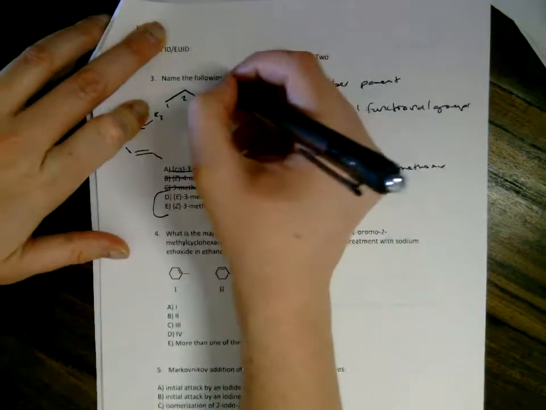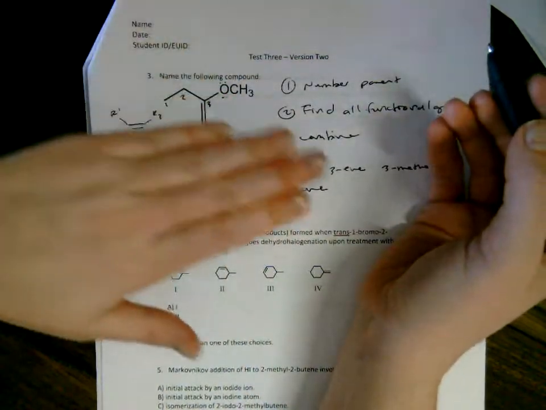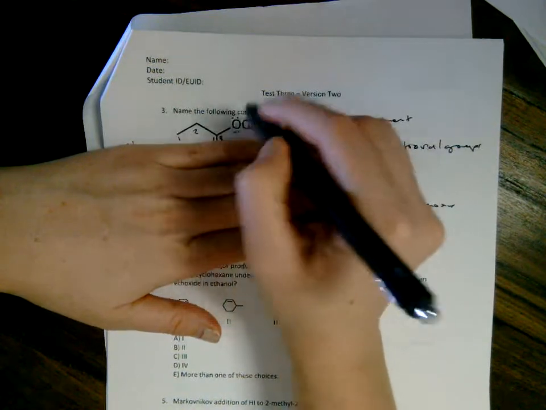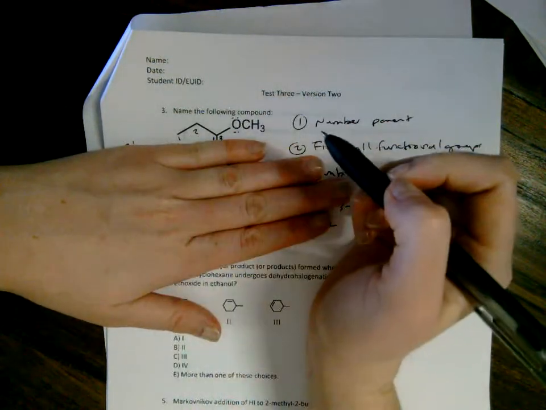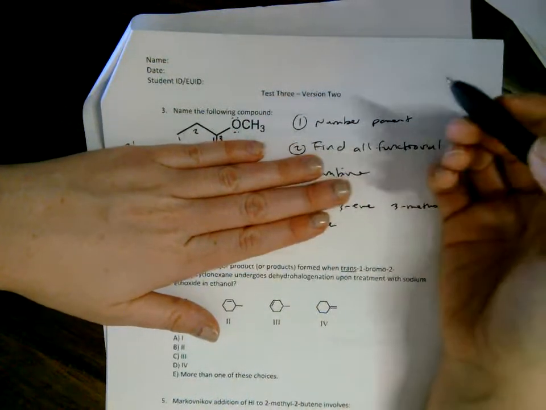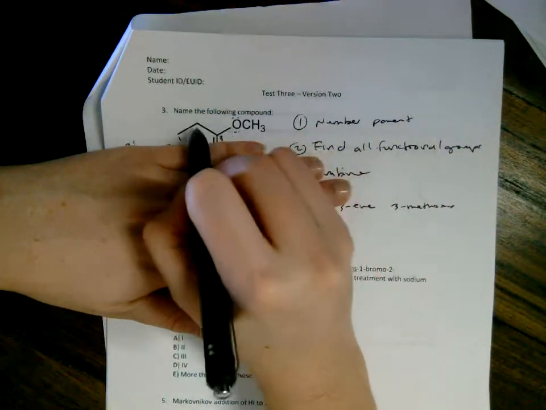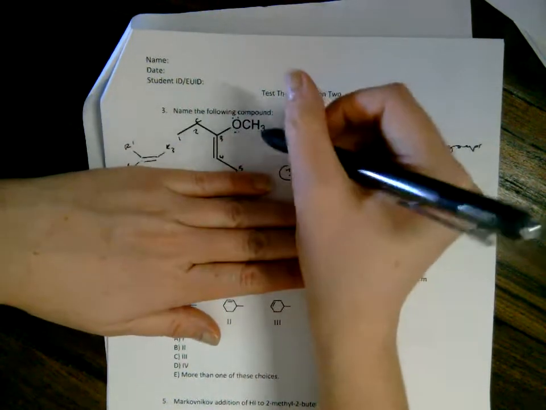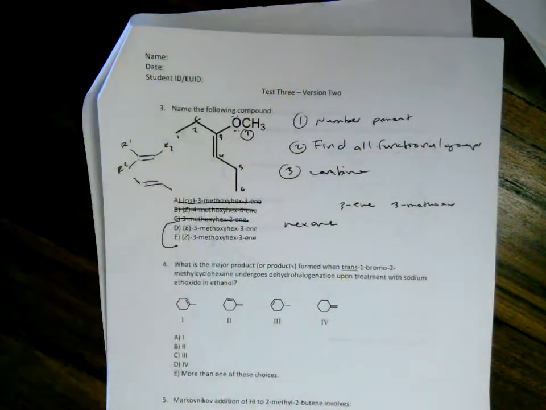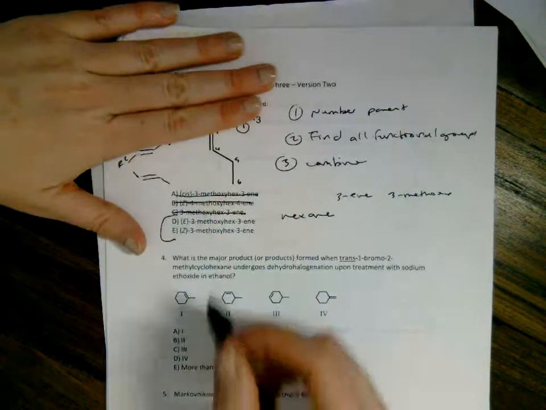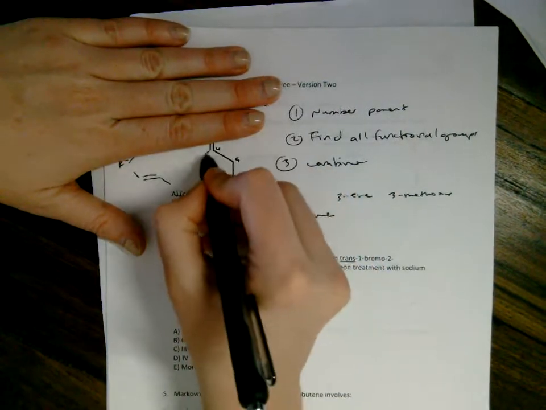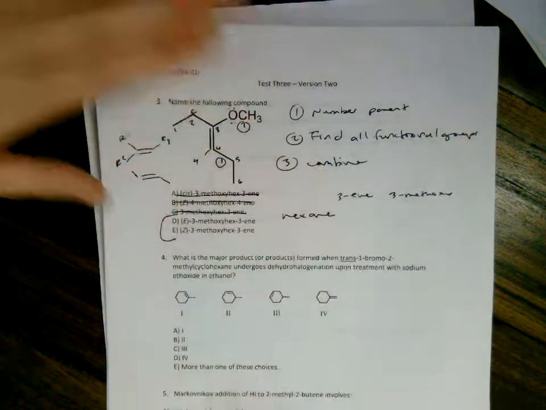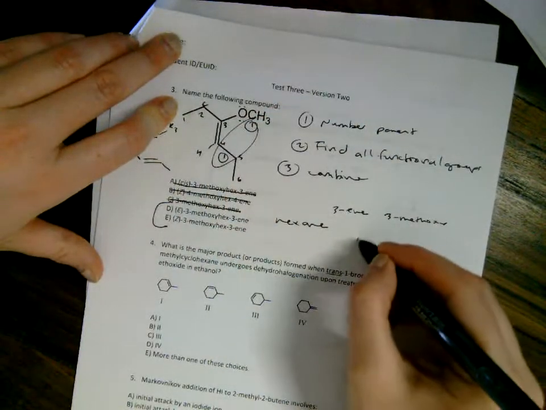So let's go ahead and find out if this is E or Z. Look at one carbon, the first carbon on the alkene, and compare the priorities. This is using the Cahn-Ingold-Prelog system that we learned for R and S nomenclature. So you just look at the first point of attachment. This is a carbon and this is an oxygen. Oxygen has a higher atomic weight, so this is a higher priority. On this carbon, we have a carbon and a hydrogen. Carbon has a higher atomic weight than hydrogen, so this is a higher priority. So these are on the same side.